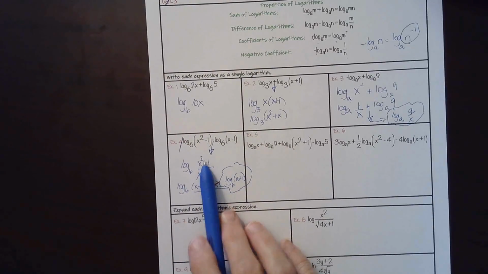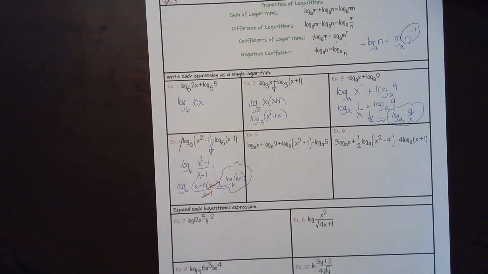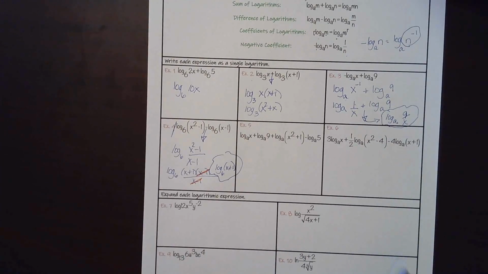So we factored here and we canceled. The higher the level of math course that you are in and taking, the more previous math that you use. All right, so let's take a look at the next one.